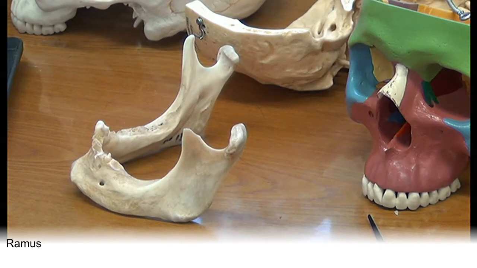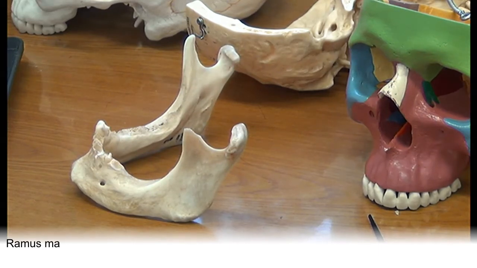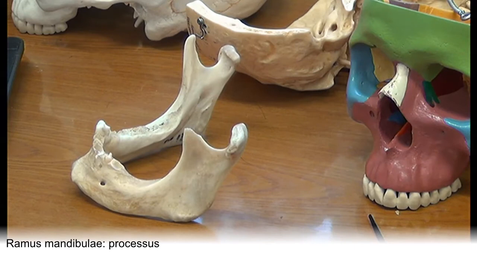I write down ramus mandibulae, point processus condylaris as articulation head for joint temporomandibularis.